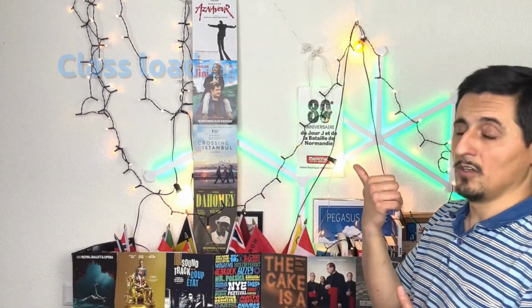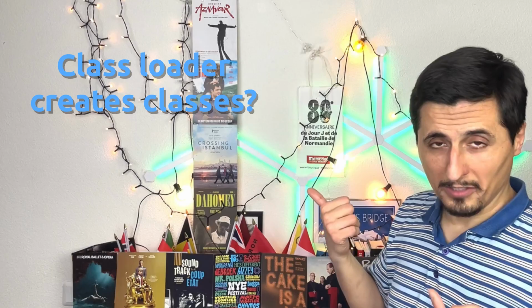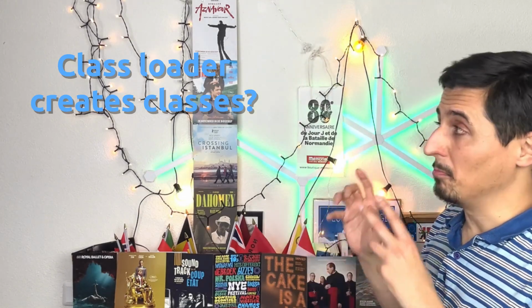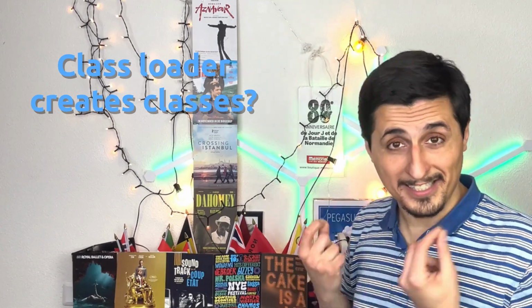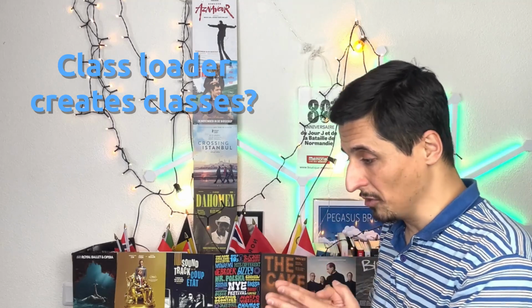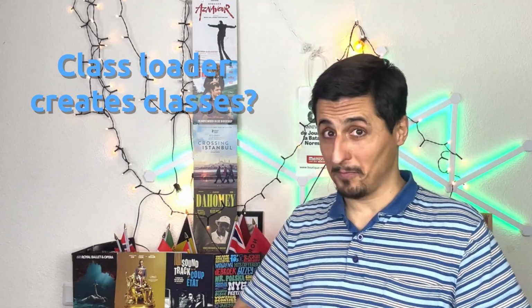The second misconception is this one over here, which tells us something interesting about the class loader. This one is not specifically related to CDS, but it may pop up when discussing CDS. And what it tells us is that the class loader creates classes. And at that point, you have to stop the conversation because CDS does not create classes. So the class loader does not create classes.